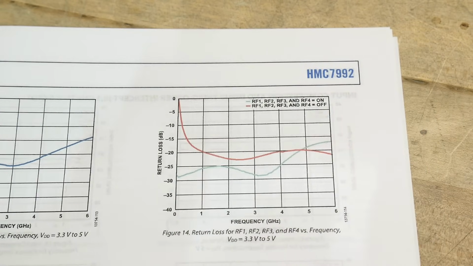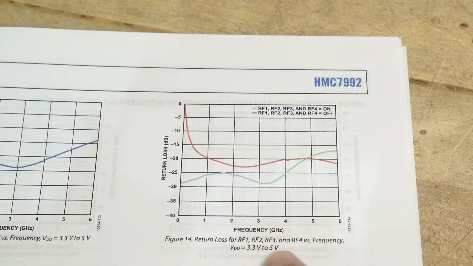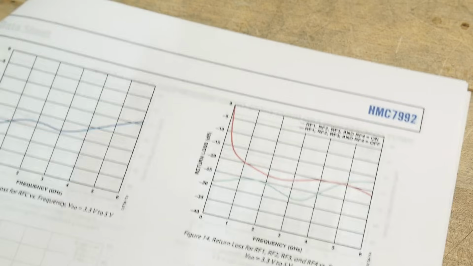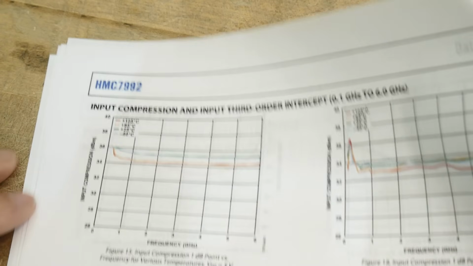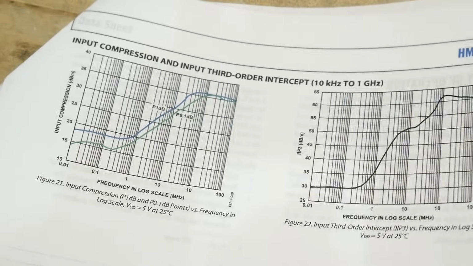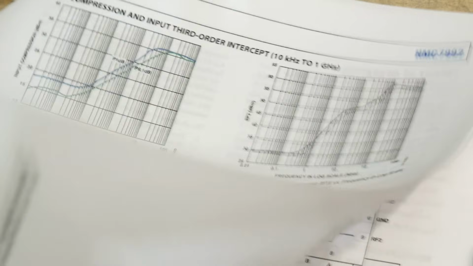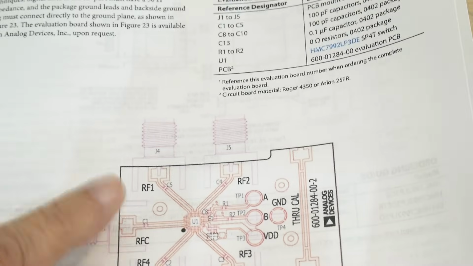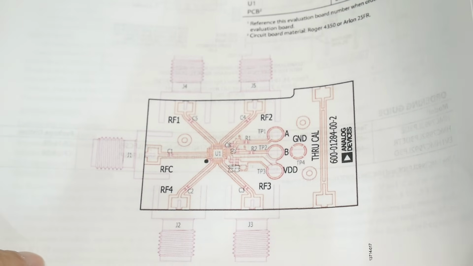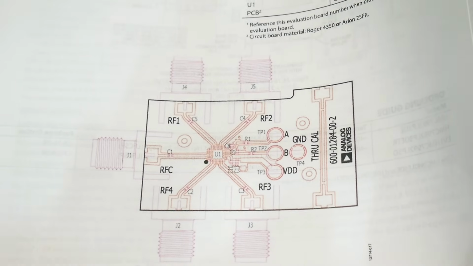We could put that on a VNA. Test it ourselves. Return loss. Those are just S11 in log mag. Let's see here. Input compression, third intercept point. Compression. All right. They give a sampled thing. Interesting. They have a through cal.